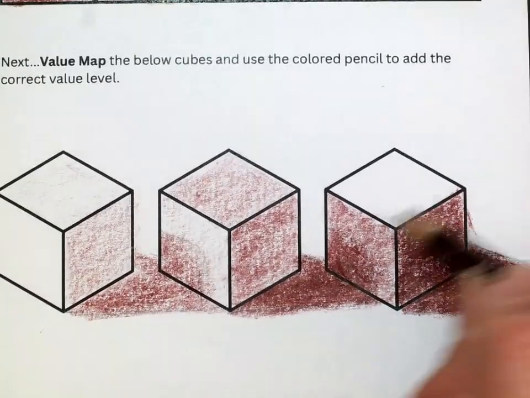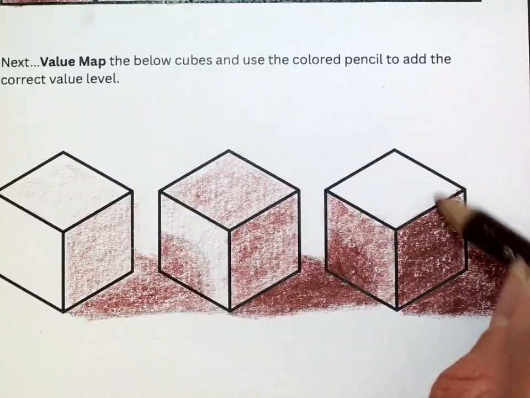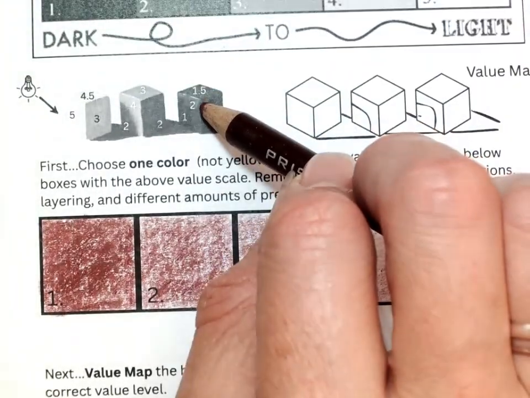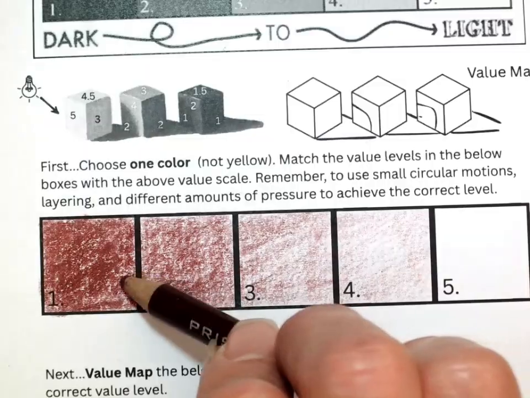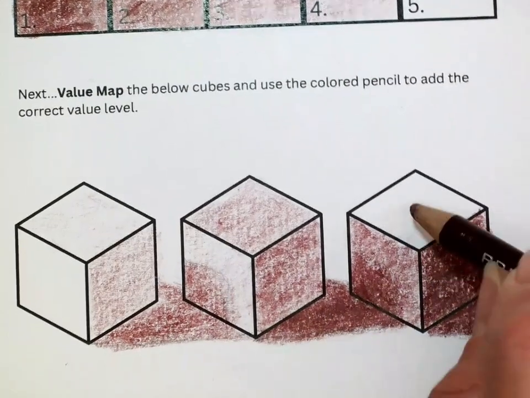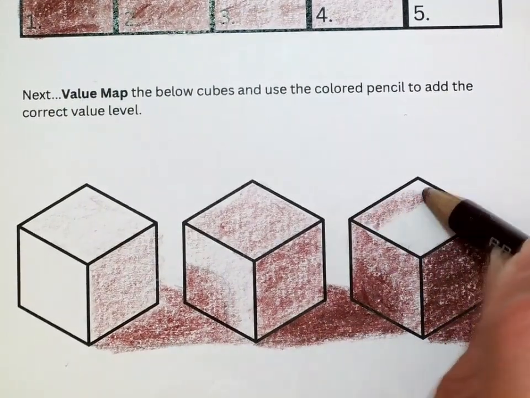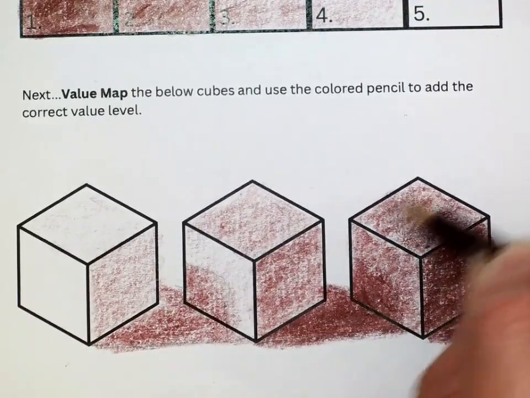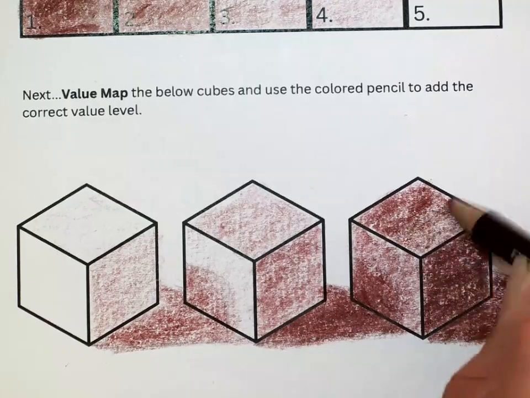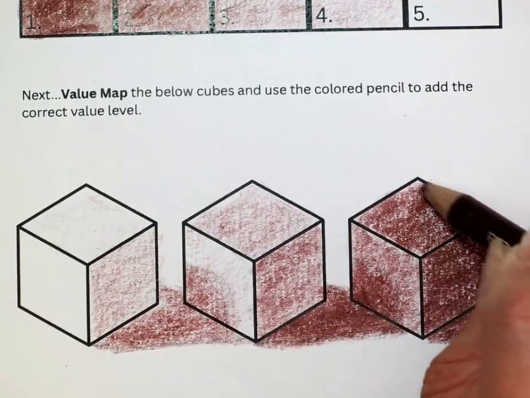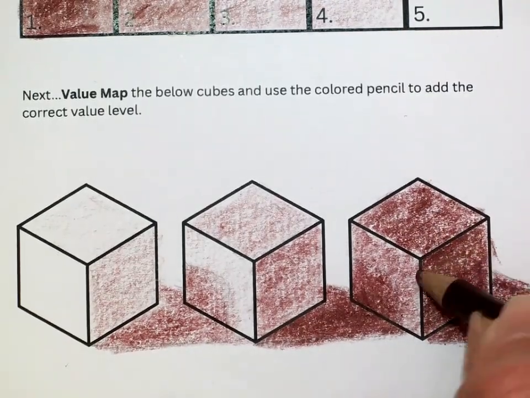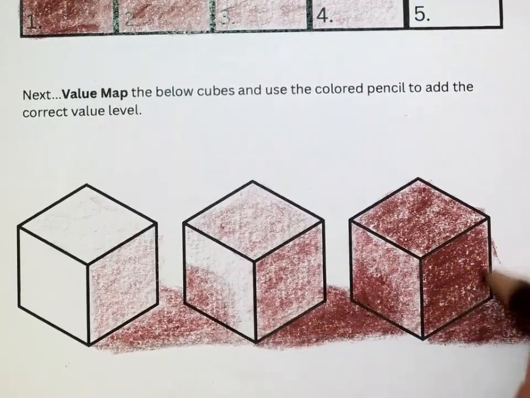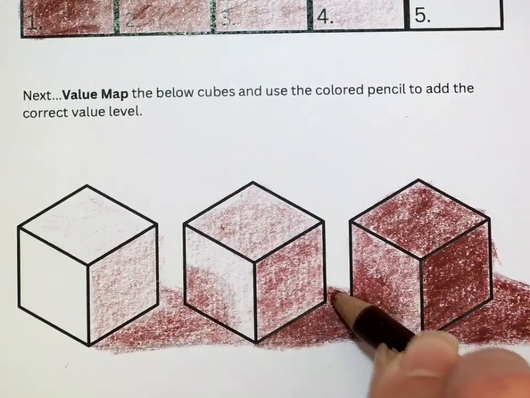And then this top of my box, this is just slightly lighter. It's a 1.5. It's right in between these two. So I'm going to come over here. Just going to make this slightly lighter, make this slightly darker, make this one a bit darker.